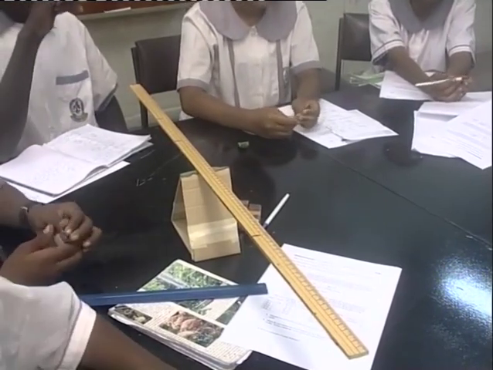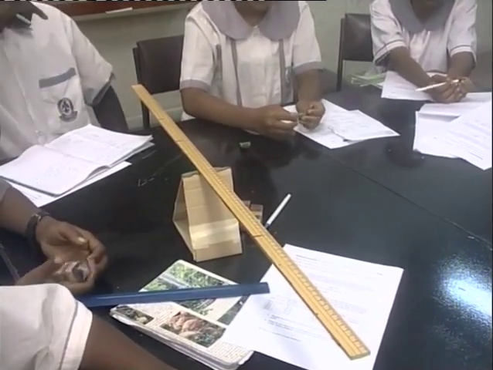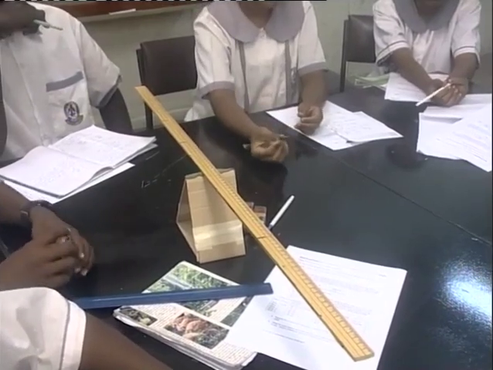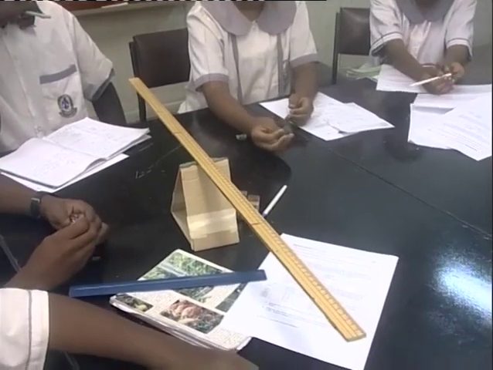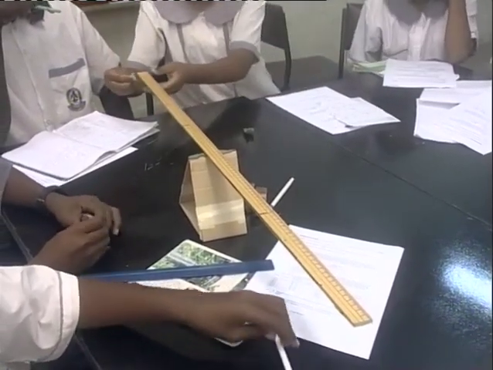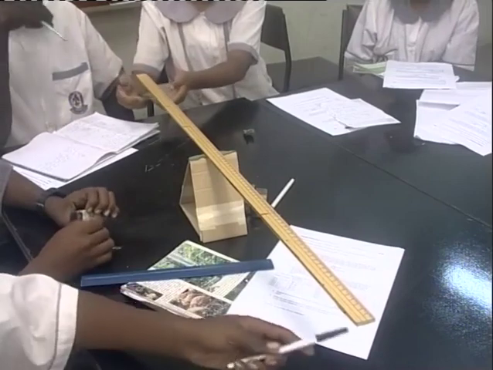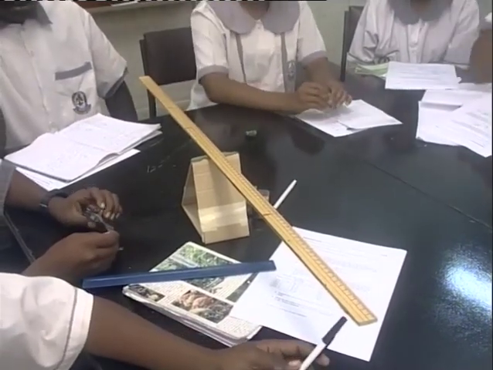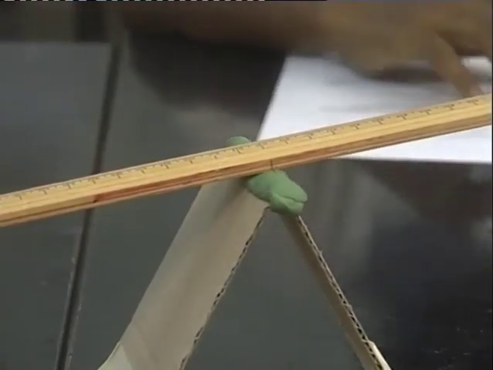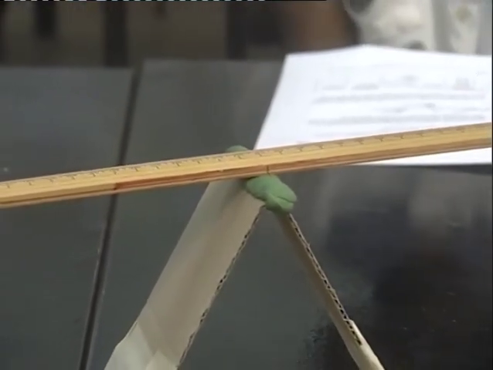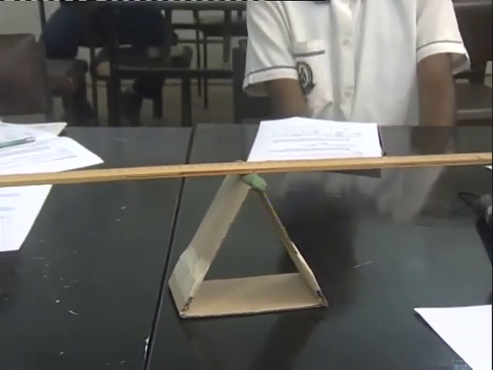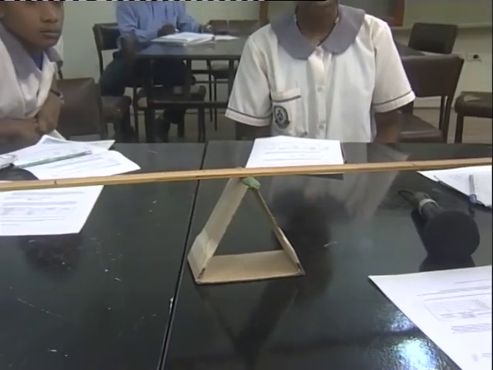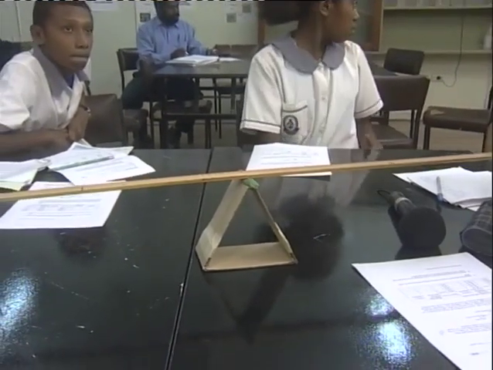You have to use that piece that has been given, the piece of plasticine. This one is not working well. Give them this one. Check, are they okay? Is it at the 50?